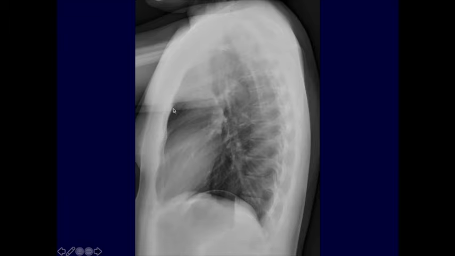Okay? I look at the retrosternal airspace, which should be lucent. Here it's brighter up at the top because the patient's arms are here. But in general, this should be lucent. And if it's not, it can indicate pathology such as, most commonly, an anterior mediastinal mass. I look at the retrocardiac area, which should be lucent here. I then look at the spine sign.